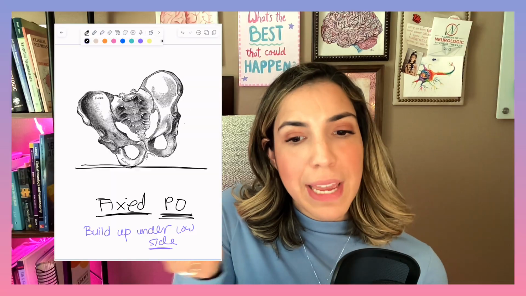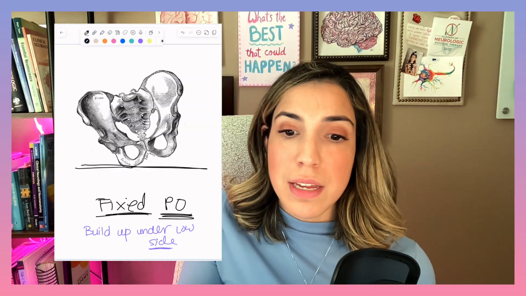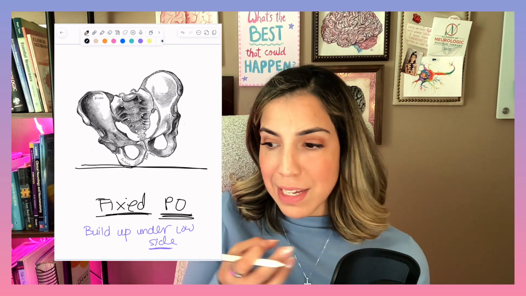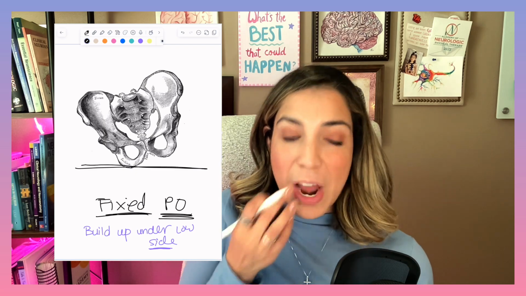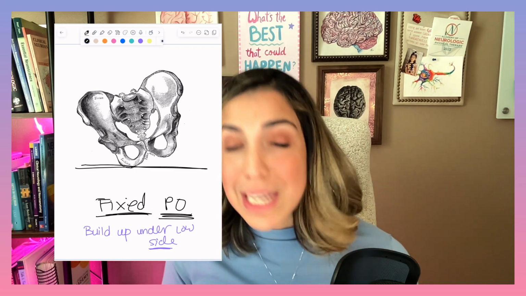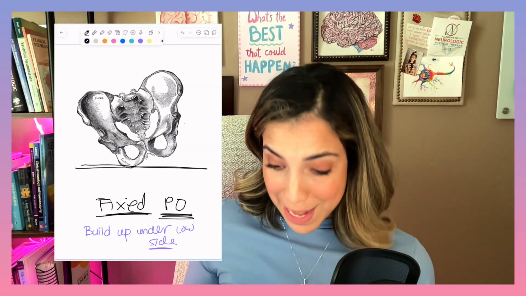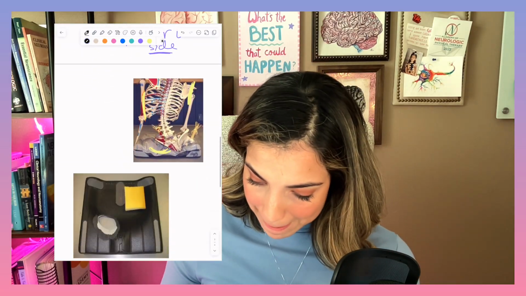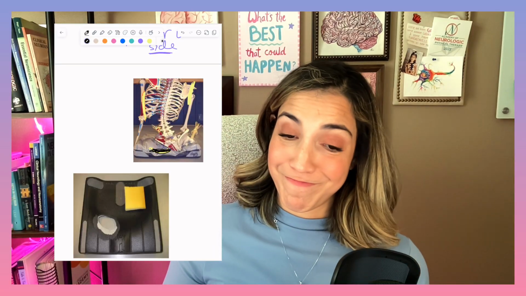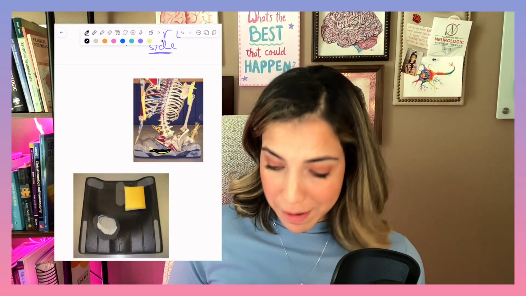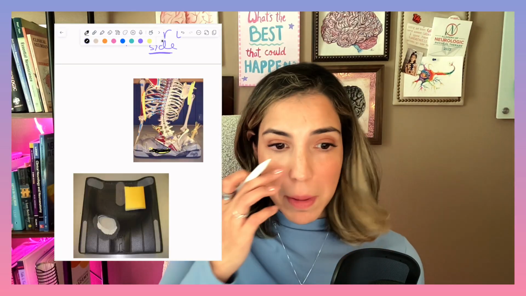That way pressure can be redistributed between both ITs, ischial tuberosities. Now, if the fixed pelvic obliquity is not addressed, there's going to be a lot of pressure at the lower ischial tuberosity. Okay, so we're clear on that, right?